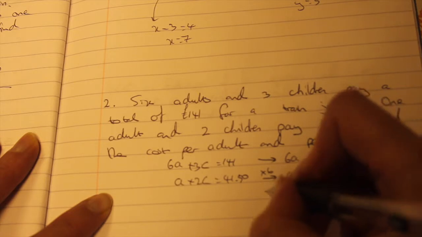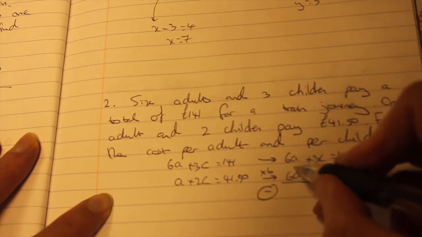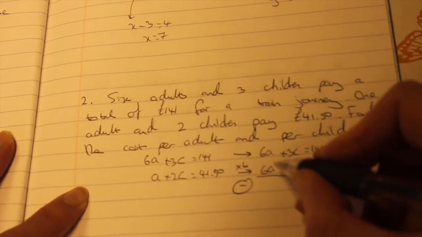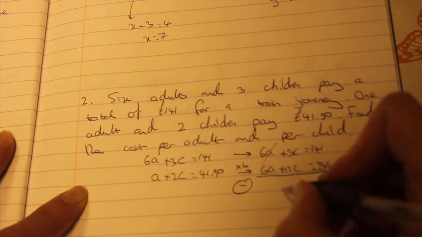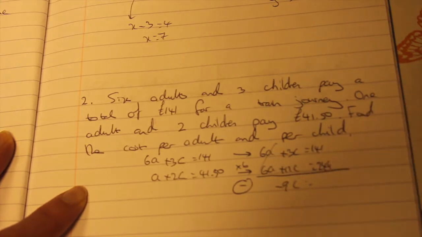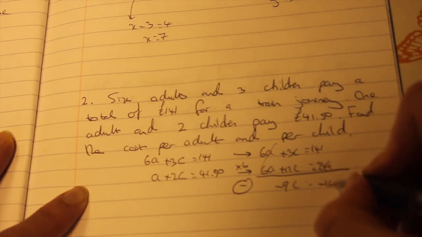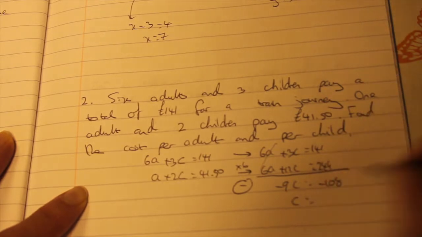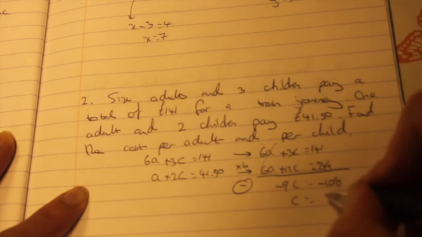Draw your line, subtract, because you're trying to eliminate those 6a's. 6a minus 6a is gone. 3c minus 12c is minus 9. 141 minus 249 is minus 108. So c equals 12. 108 divided by 9, which is 12.